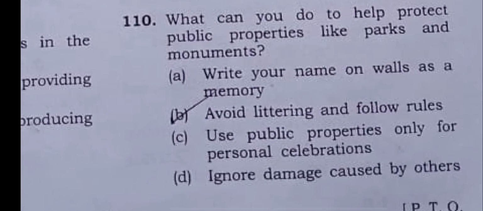Now 110. What can you do to help protect public transport or public properties like parks and monuments? Option number B, that is, avoid littering and follow rules. So what we should do is avoid littering and follow rules.